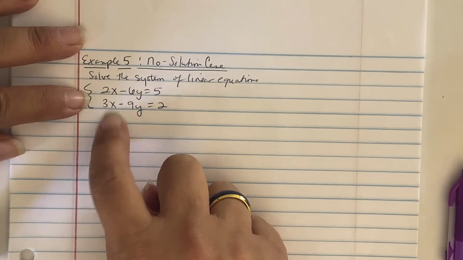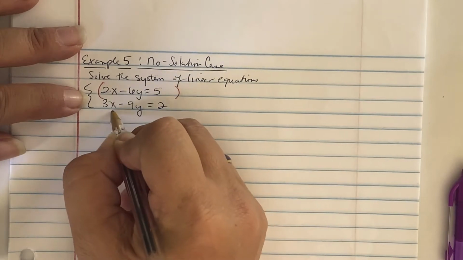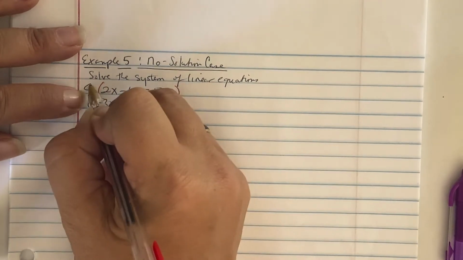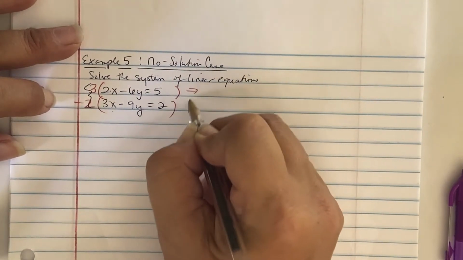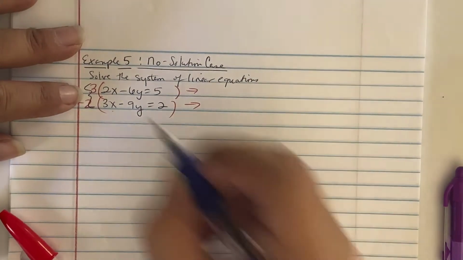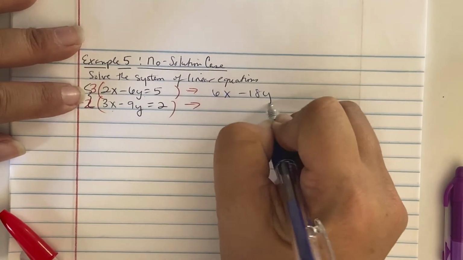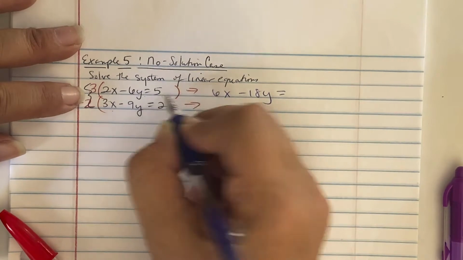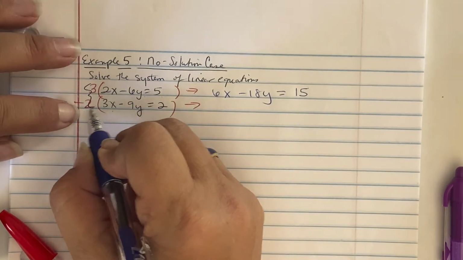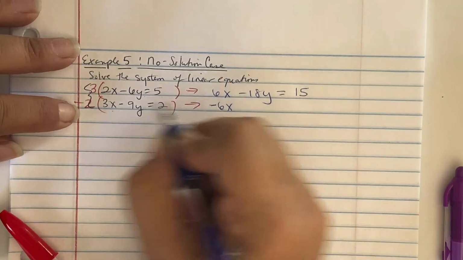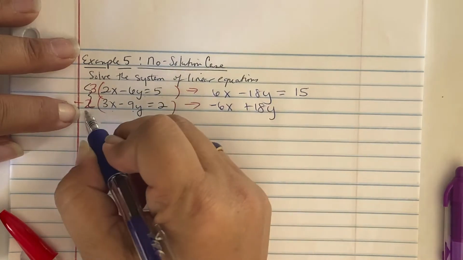You're going to multiply the first one. So it's plus and plus, and we make one minus. So I'm going to multiply the first one by 3, the second one by negative 2. So I get 3 times 2, that's 6x. 3 times negative 6, that's negative 18y. Equals 3 times 5, that is 15. Now I'm multiplying by negative 2. Negative 2 times 3, that's my negative 6x. Negative 2 times negative 9, that is positive 18y. Negative 2 times 2 is a negative 4.